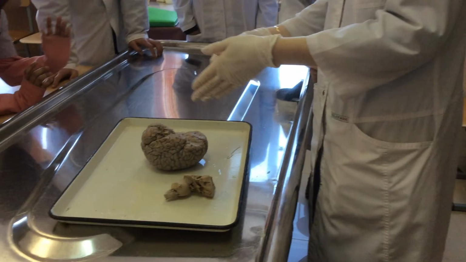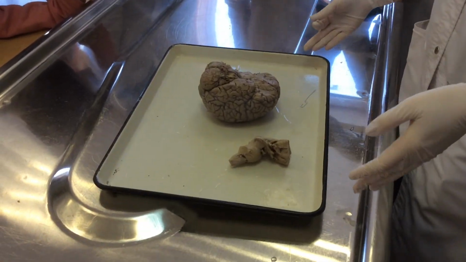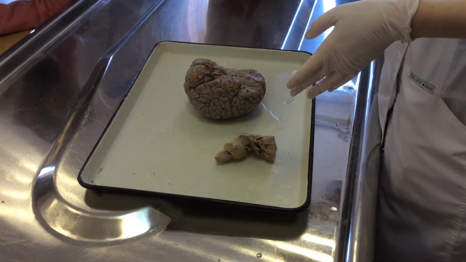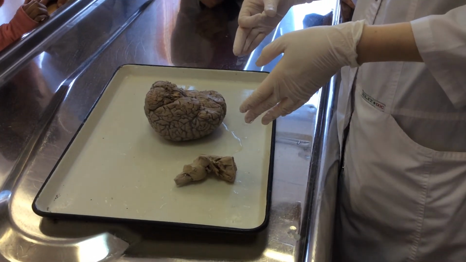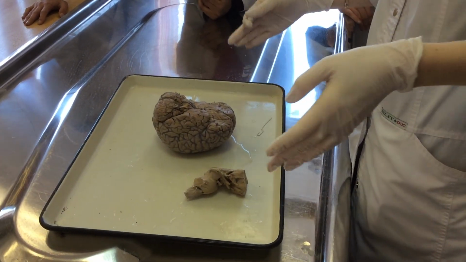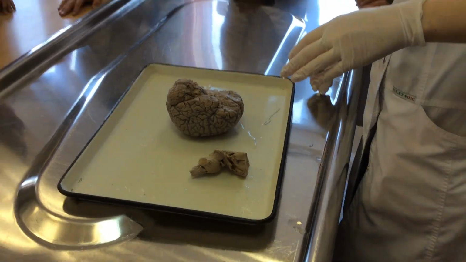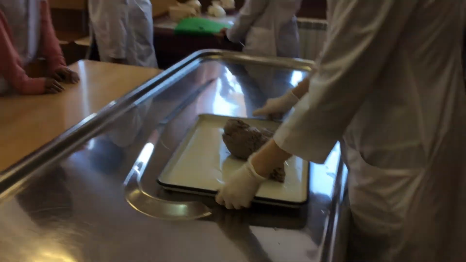So now we have looked at the external view. Do you have any questions about this one? No? Okay, now please sit down and we go on talking about the internal structure of the medulla.